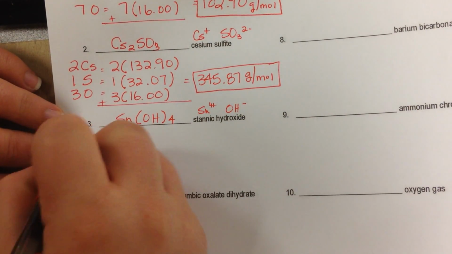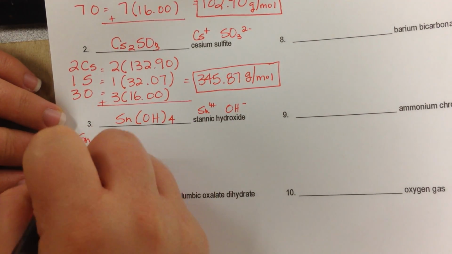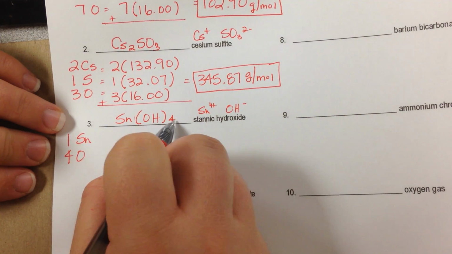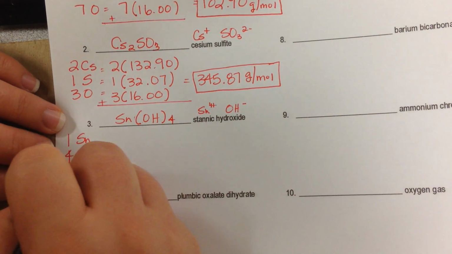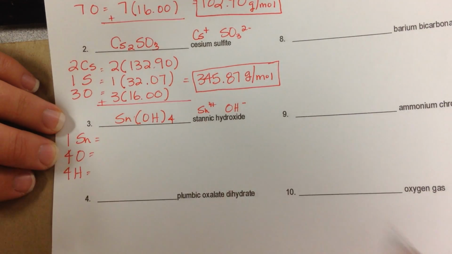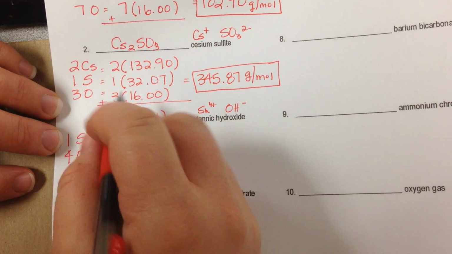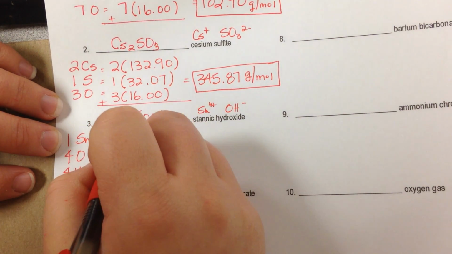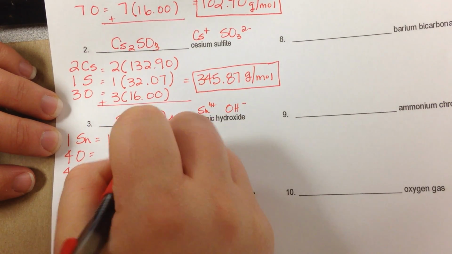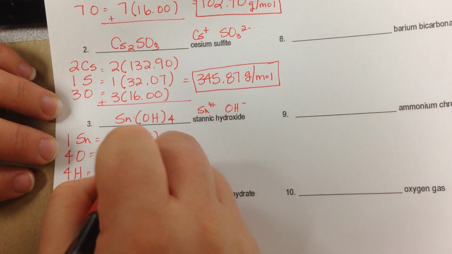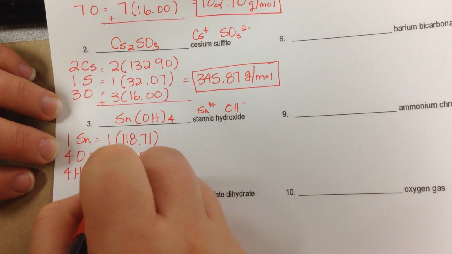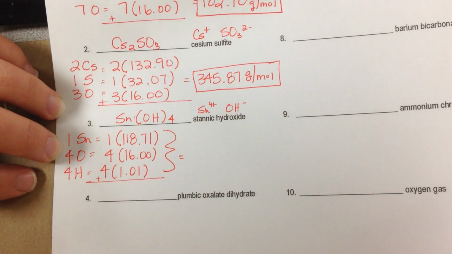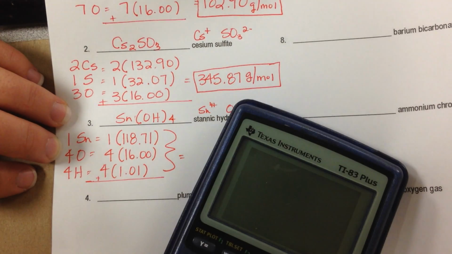Okay, so we have 1 Sn, we have 4 oxygens. Remember, the parentheses includes the entire polyatomic, which means there are 4 oxygens and 4 hydrogens. Okay, going to the periodic table now, 1 tin atom is going to be 118.71, 4 oxygens at 16 each, 4 hydrogens at 1.01 each. I can add all of those up in one swoop.